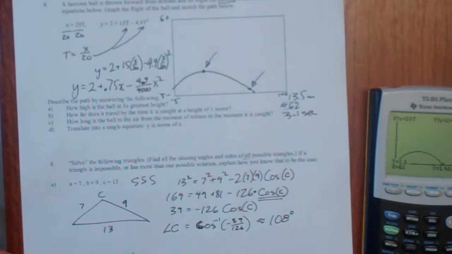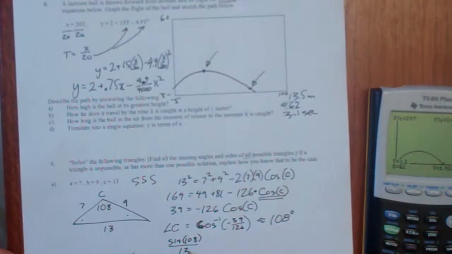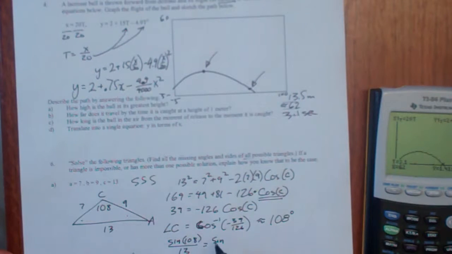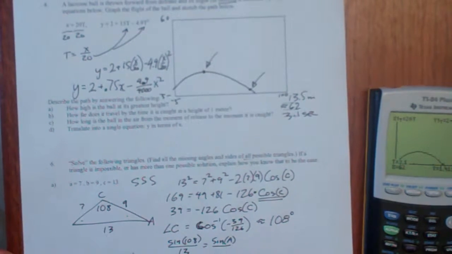Then from there, if this is 108, you're going to set up a law of sines to solve either this one or this one. So let me sneak it in down here. The sine of 108 over 13 is going to be equal to the sine of angle A over 7, since the side opposite A is 7. You take the sine, divide by 13, multiply by 7.